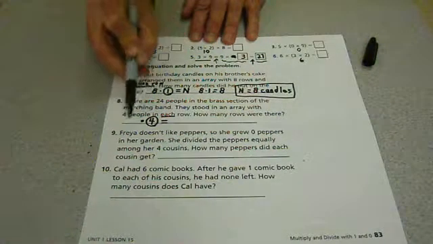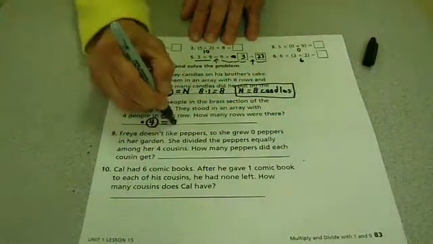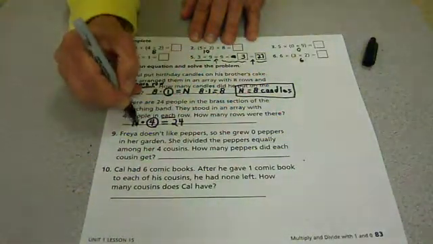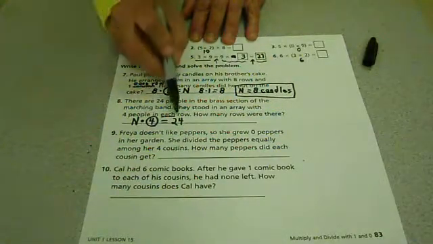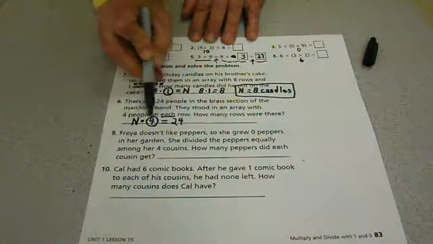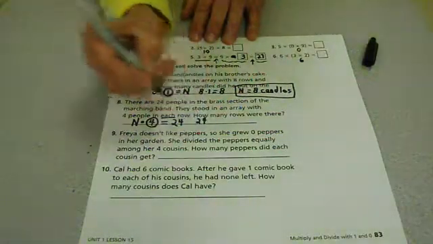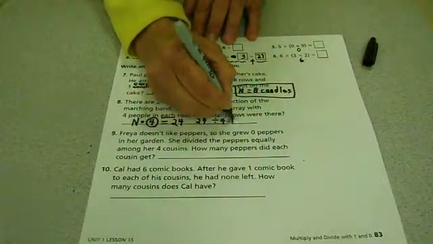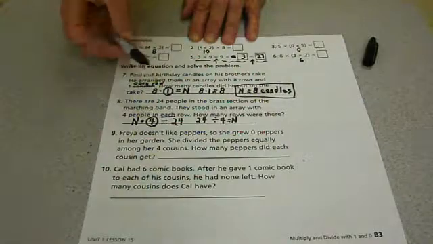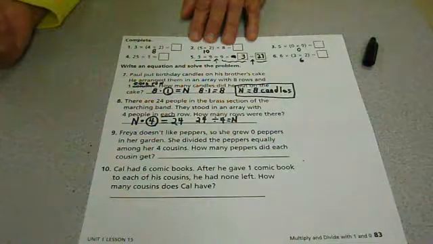24. Do I have 24 rows with 4 in each row, or do I have 24 people? I have 24 people. And I need to find out how many rows I have. When I have a missing factor here, I do the opposite operation. So I have 24 divided by 4 equals n. My marker is kind of thick, so if you can write it down here, that might be easier for you. I really don't have one way or another that I prefer, just so that I can read it.